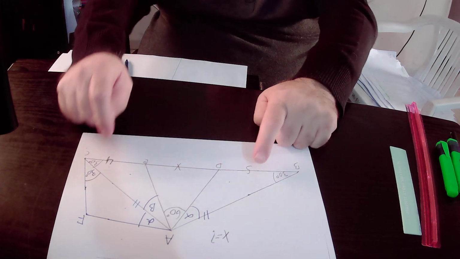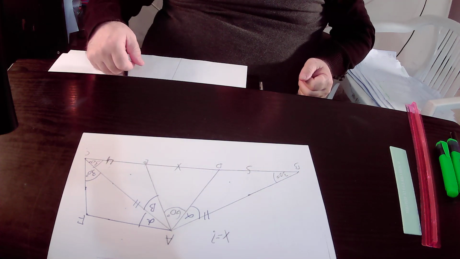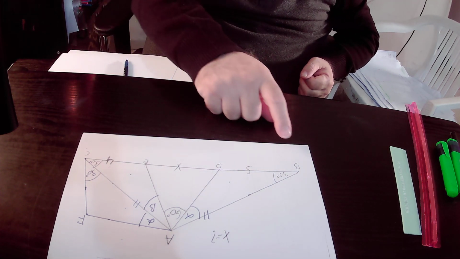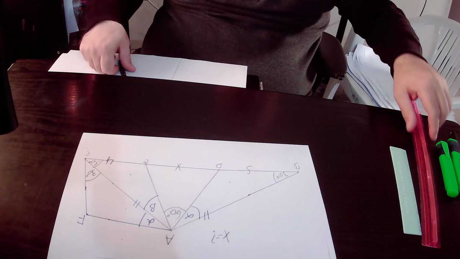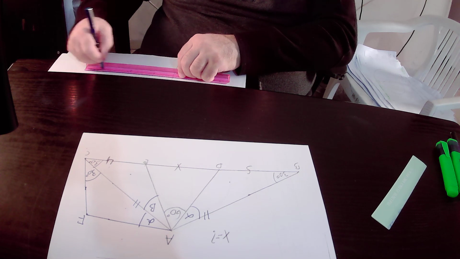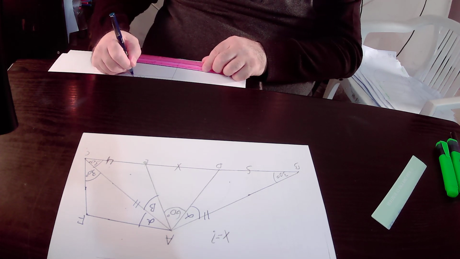And from the fact that those two triangles are congruent to each other, we conclude two things. First of all, we conclude that side BD equals side FC.